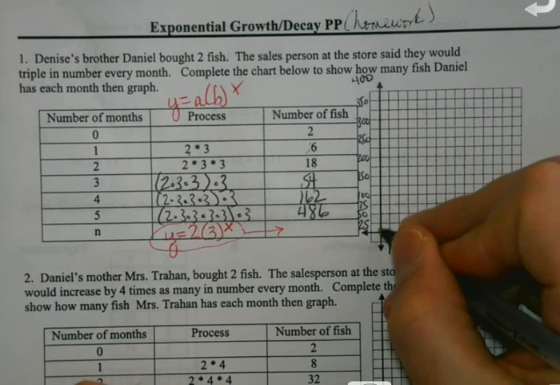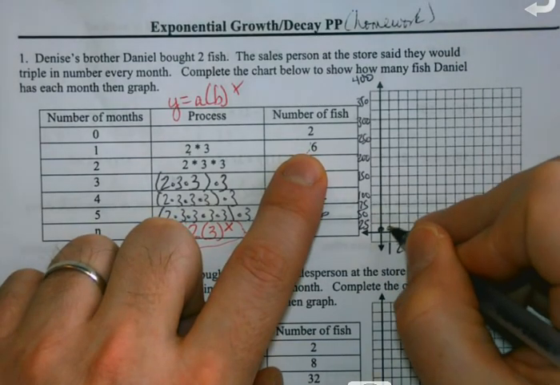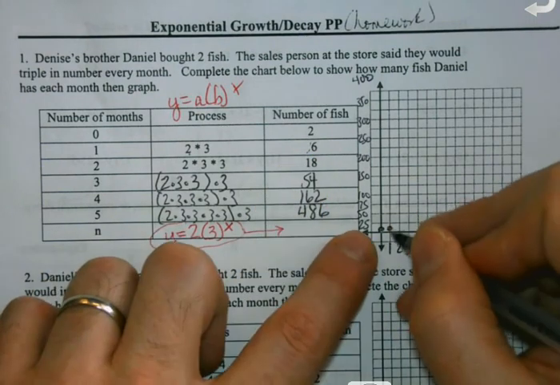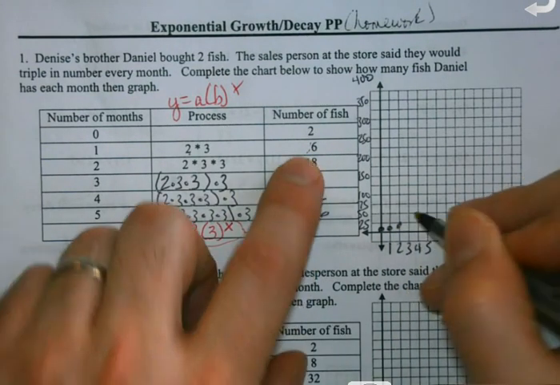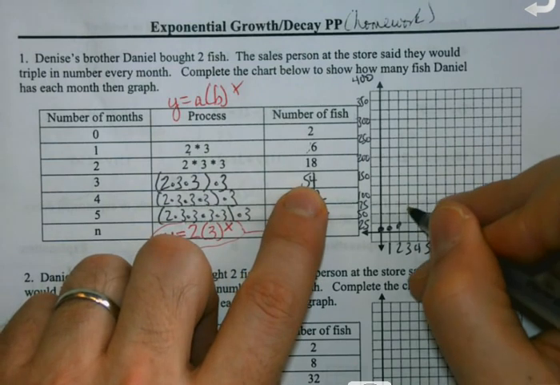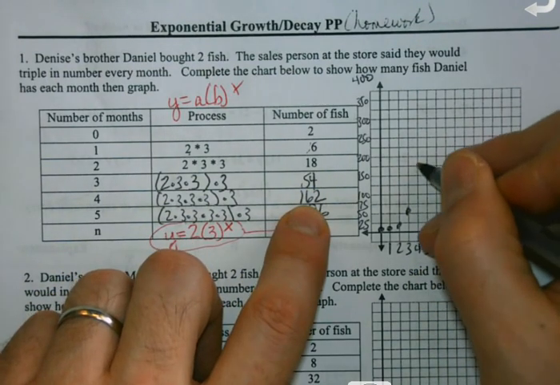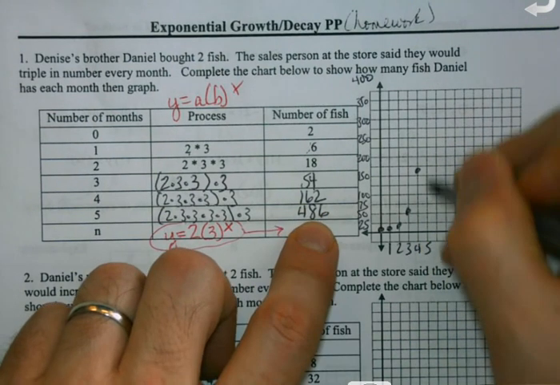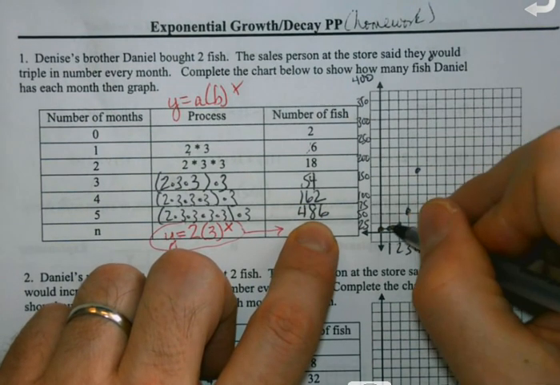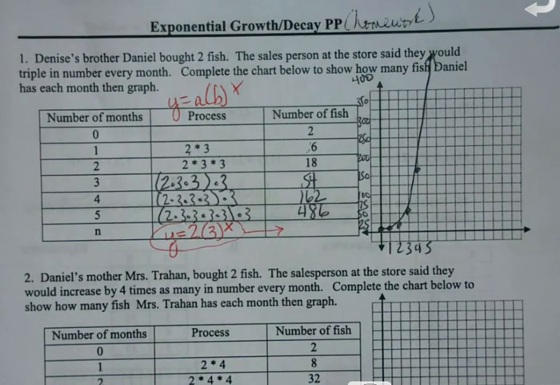And then I'm just going to start plotting these points. Now, these first two are going to be really close together because if I'm going by 25s, I'm not even in the first line yet. I'm getting close, though. 3's all the way up to 54. 4's up to 162. And then 5 we're through the chart roof here. That's a lot of fish. 5 months later, he's almost got 500 fish. Yowzers.